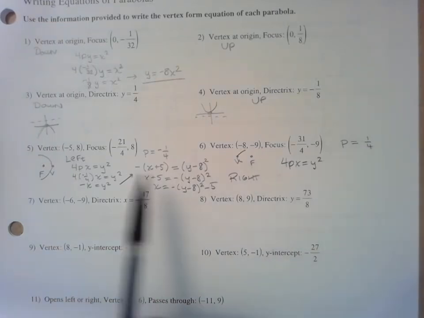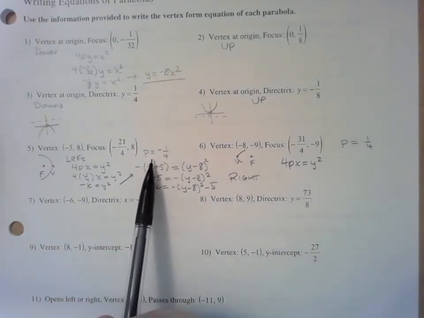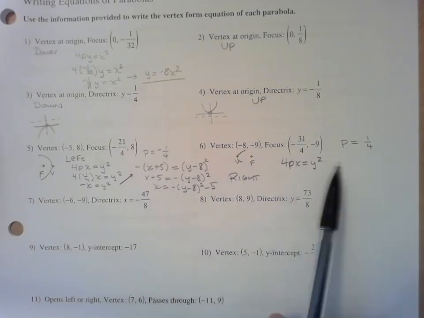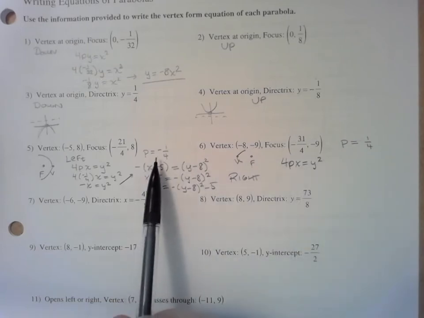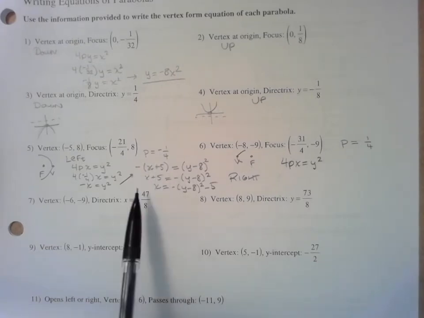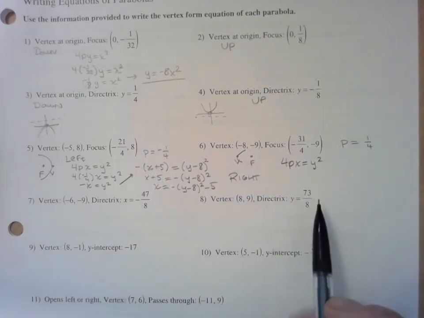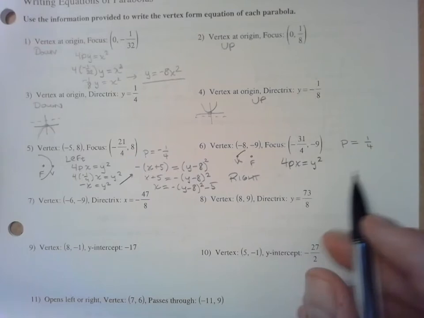Now again, if we were in Delta Math, question number 5, they would want to know that the p-value would be the same as the one for number 6, that they're both 1/4. However, in our notes, we know that this p-value is a directional distance. It tells which direction this parabola is opening. So although they would have the same answer for a p-value in Delta Math, for our notes, we know that this also indicates which direction the parabola opens. This opens to the right.